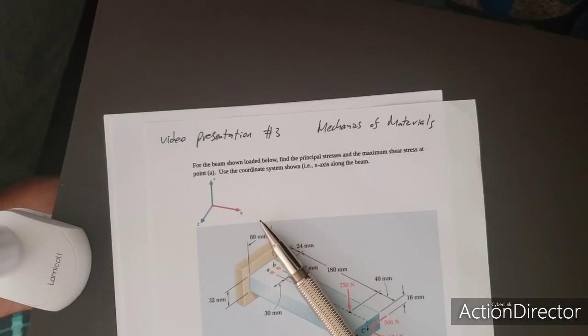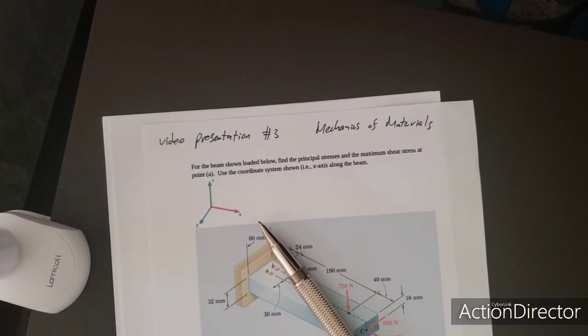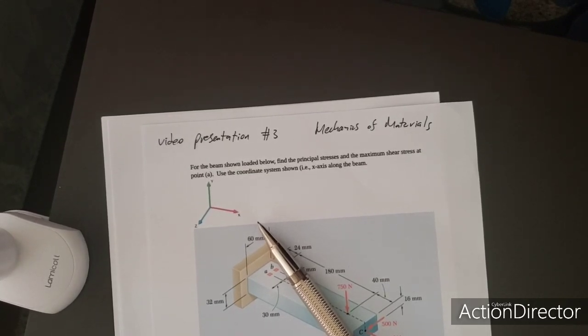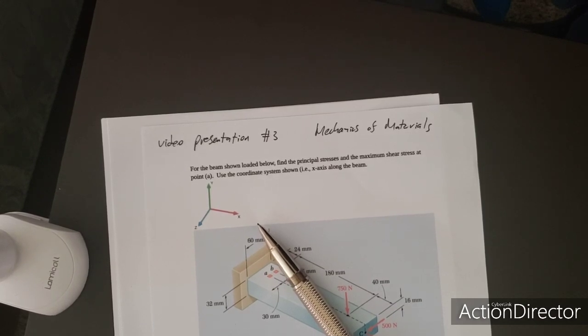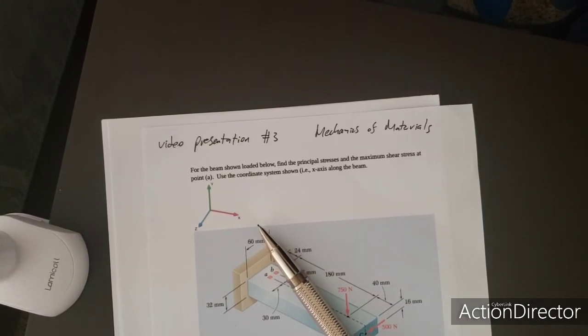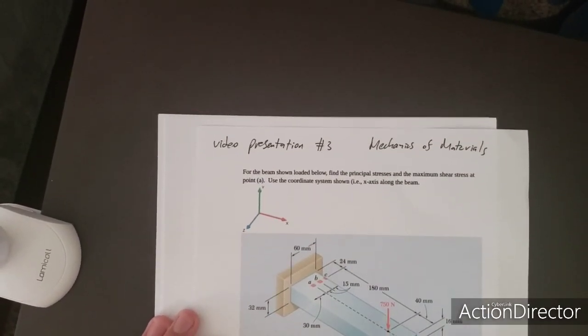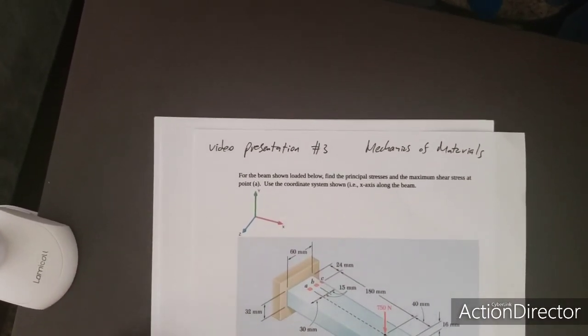Okay, so for this video presentation number 3, I have a combined loading problem. For the beam shown loaded below, find the principal stresses and the maximum shear stress at point A. Use the coordinate system shown, and here it's just telling you that this is aligned with this force, the Z is aligned with this force.